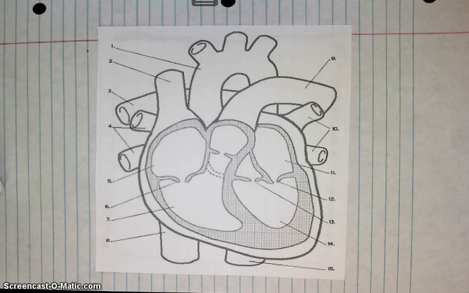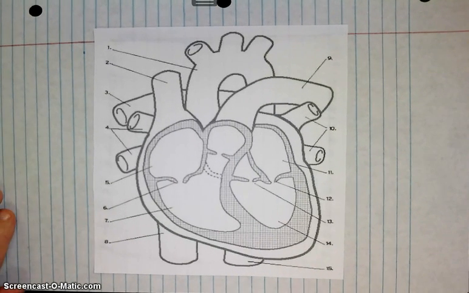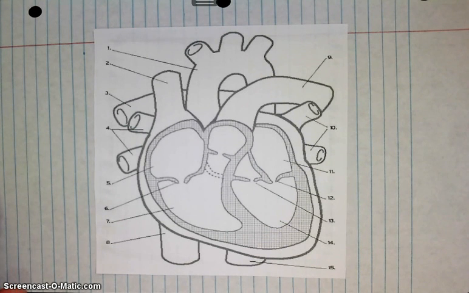Okay, so we're going to figure out the pathway that blood takes through the heart, where it gets the oxygen and where it drops off the carbon dioxide. So you should have the heart model glued into your journal.